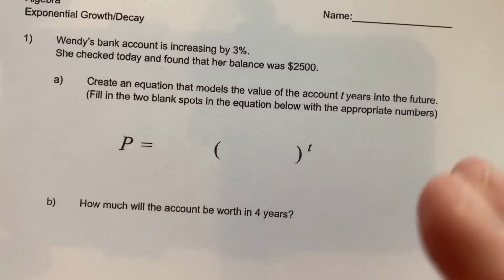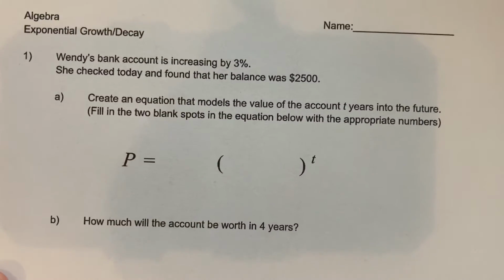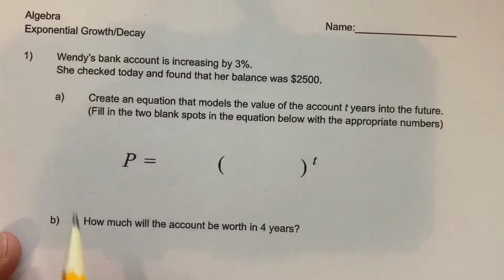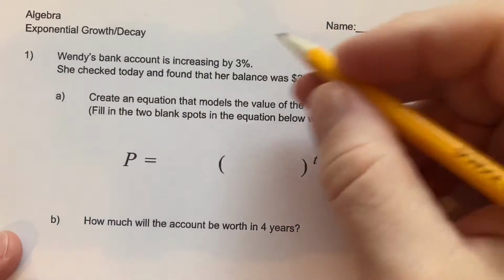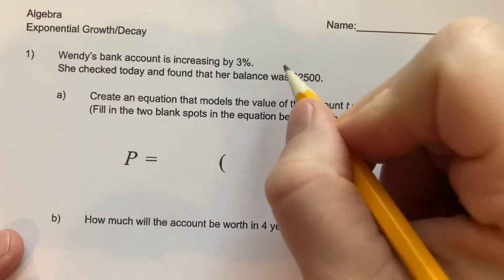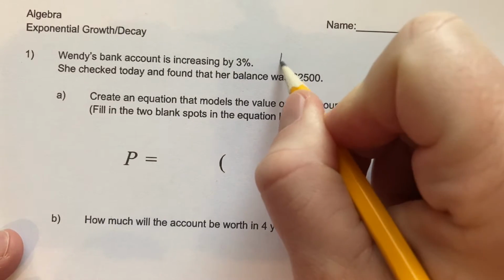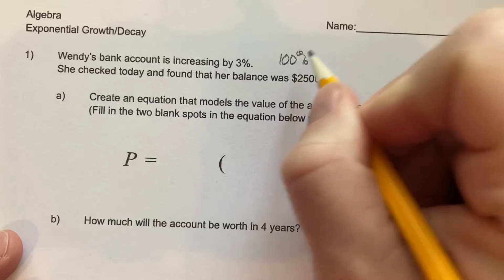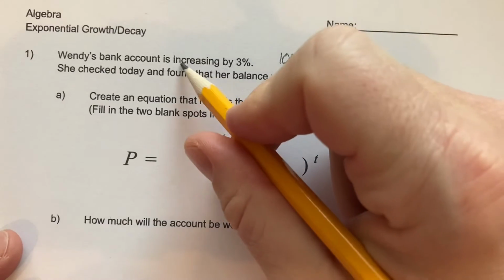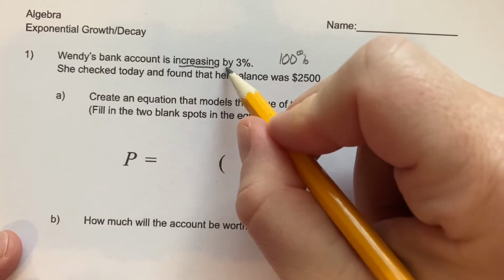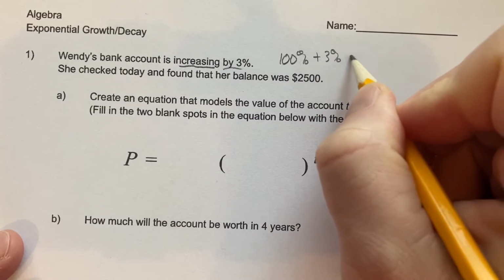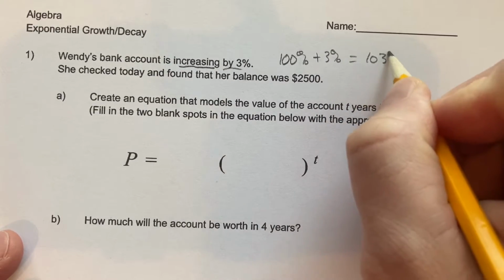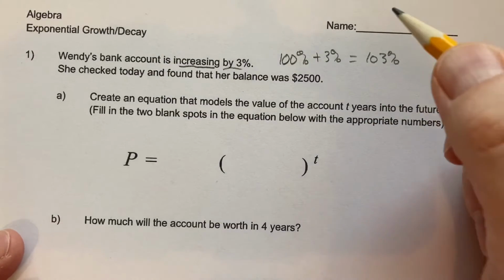All right, these are the answers to the exponential growth decay worksheet. For the first one, it says Wendy's bank account is increasing by 3%. When we see that percent increase or decrease, what we always want to do is start with 100%. That's what we currently have, and we're increasing by 3%, so we're going to add 3% to that. That means next year, we'll have 103% of what we have right now.